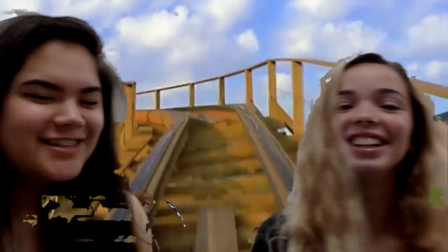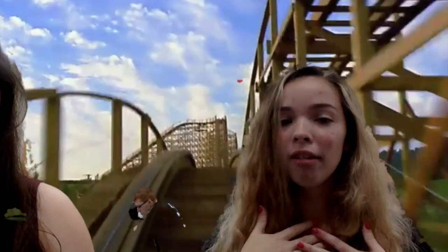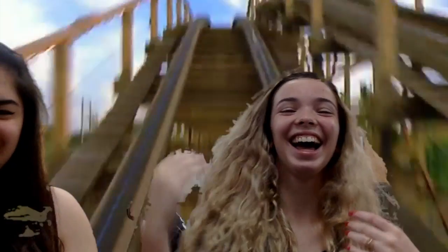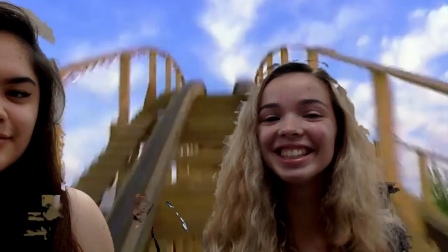Okay, look how much fun we're having on this roller coaster. It's really cool, right? Well, this is because of the transfer of energy. Because of the law of conservation of energy, at the top of the roller coaster we have the most potential energy, which means that as we get to the bottom, we get even faster because of the transfer of energy to kinetic energy. The total mechanical energy stays constant the entire ride.